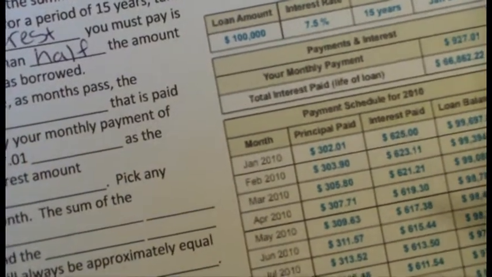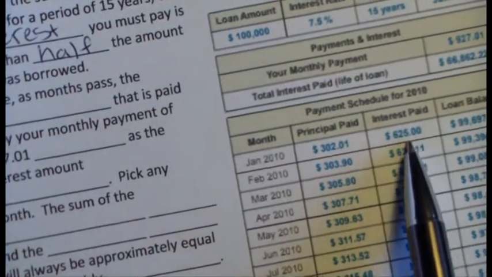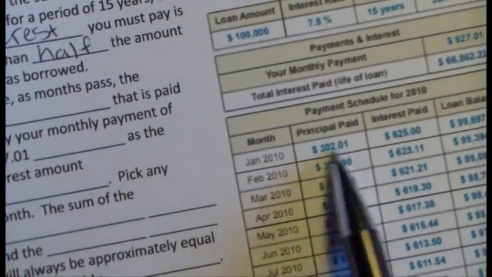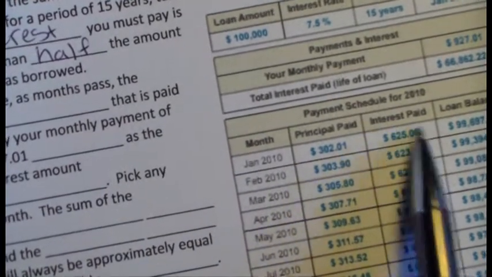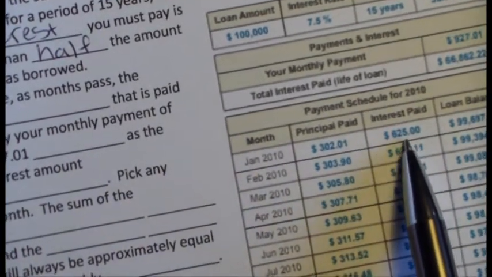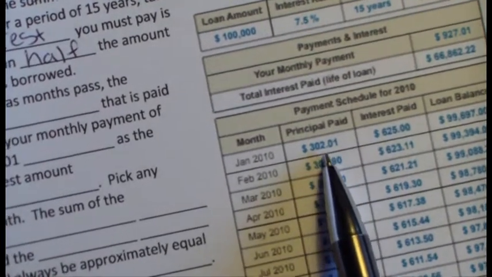One thing you'll notice when you look at the table is that you start off paying way more in interest than you do in principal, almost twice as much compared to the principal.